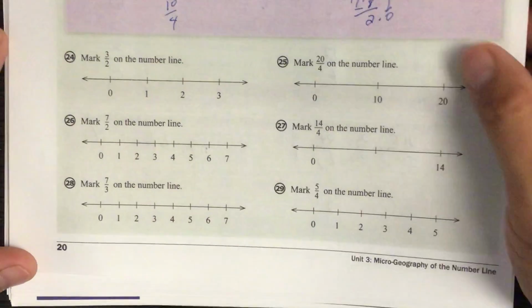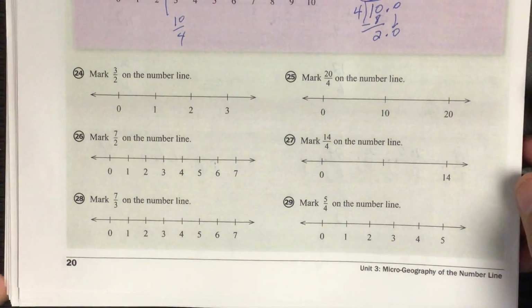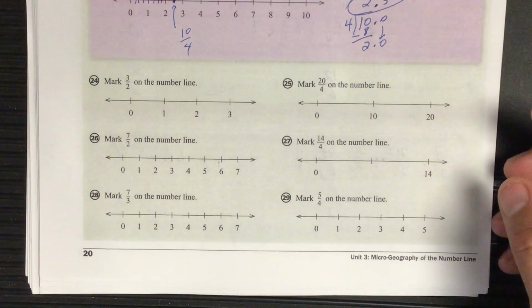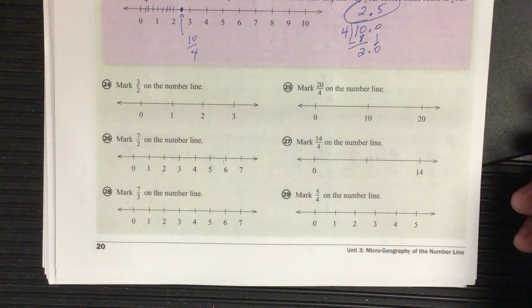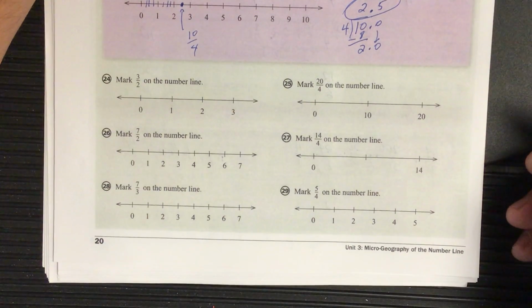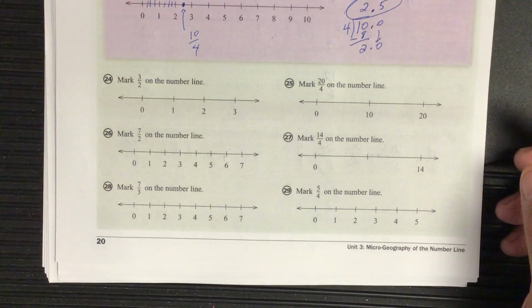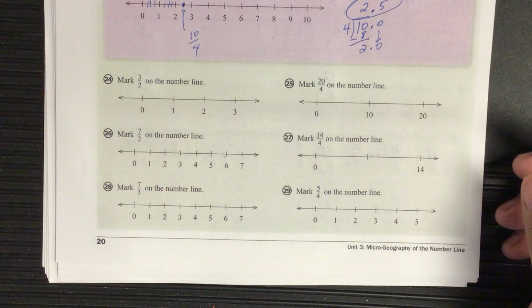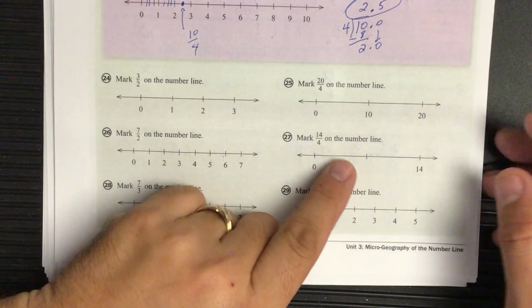So let's do a couple on the bottom here. And then I'm going to have you try them. Landon, pick one that you want to do in class. Oh, they're all too easy. Go to 27. 14 over 4.